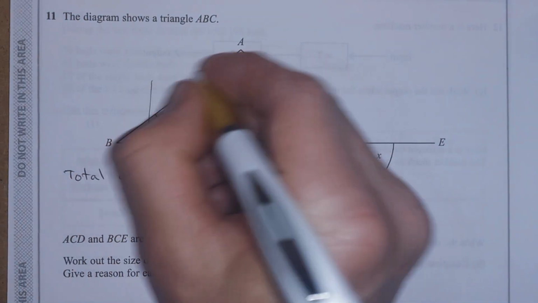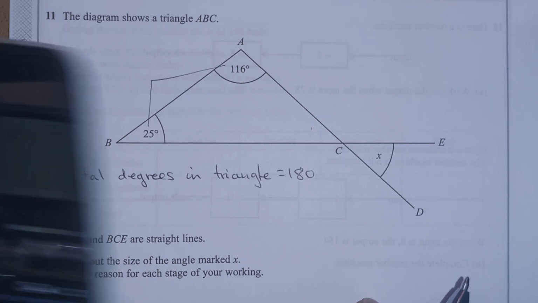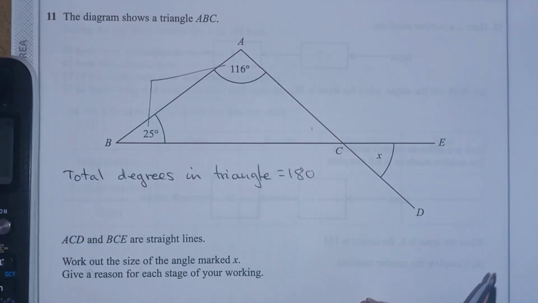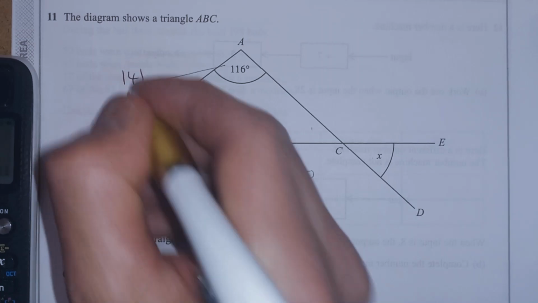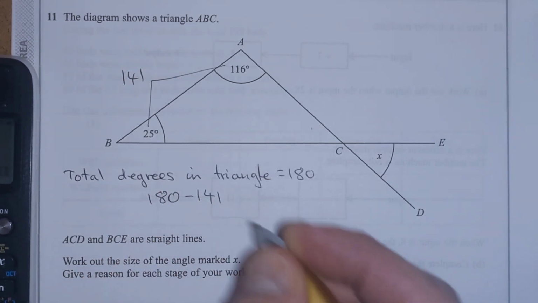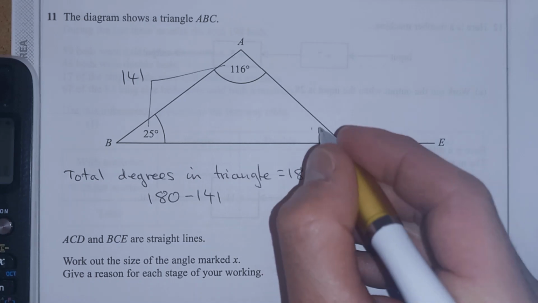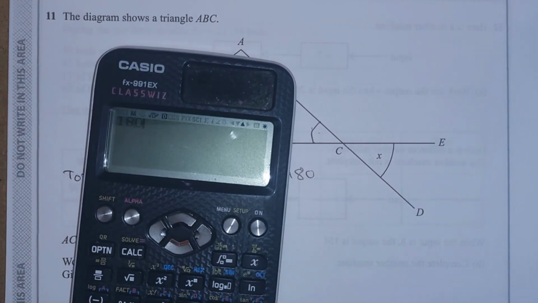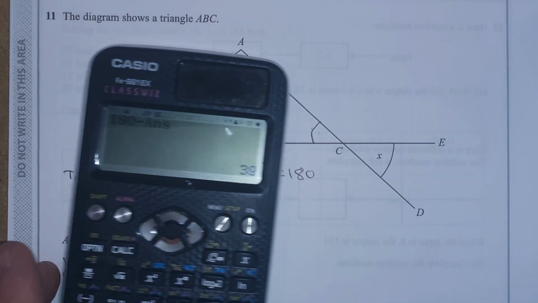So if we add these two together, 141. So if we do 180 minus 141, that should give me this angle here. So 180 minus my answer, which was 141, we get 39.